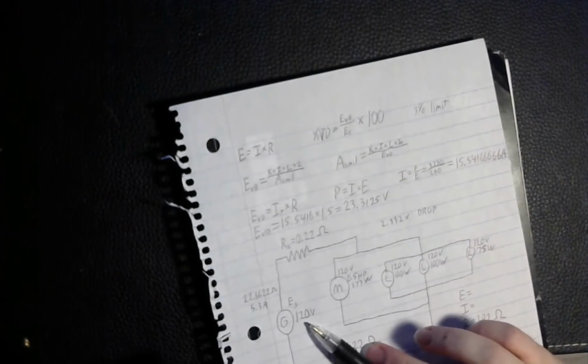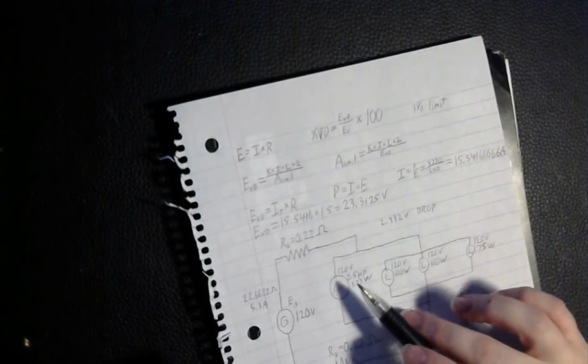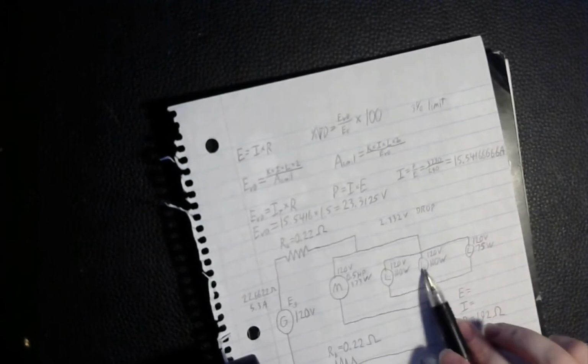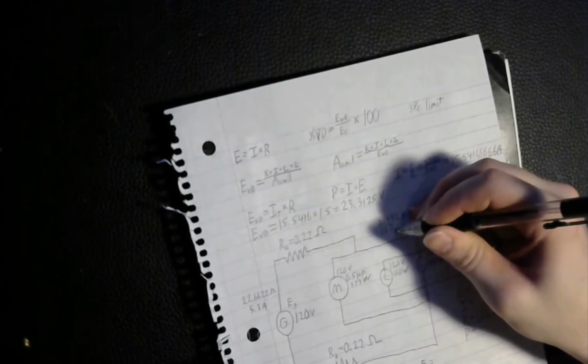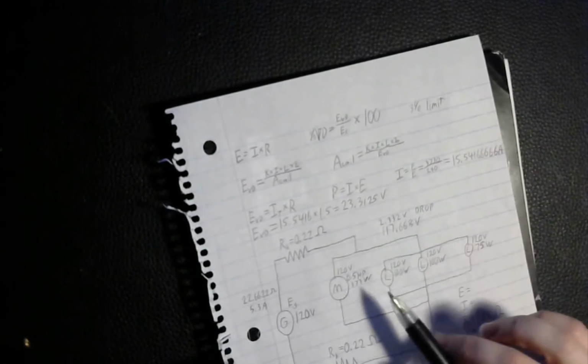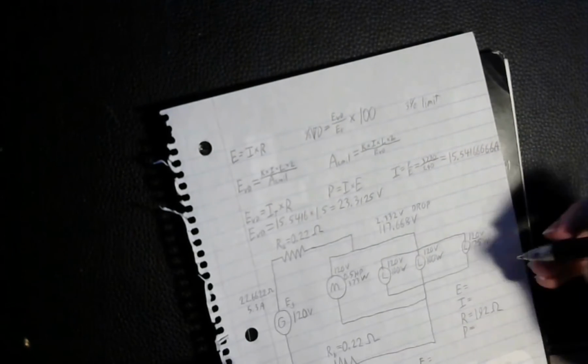Now if it's dropping by that much, it's just simple math. Take 120, subtract your voltage drop. You've got the actual voltage being delivered to all of these loads. Since they're all in parallel, they're all going to get the same exact amount. So 120 minus 2.332 means you get 117.668 volts going to all of these.